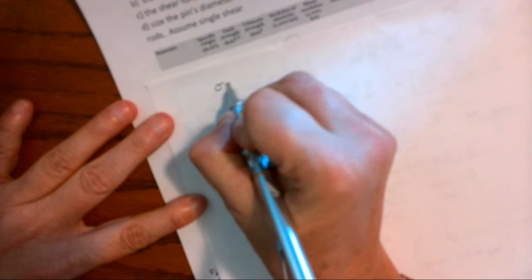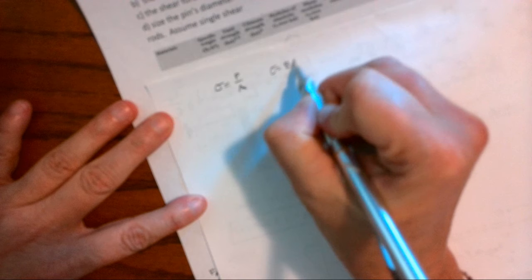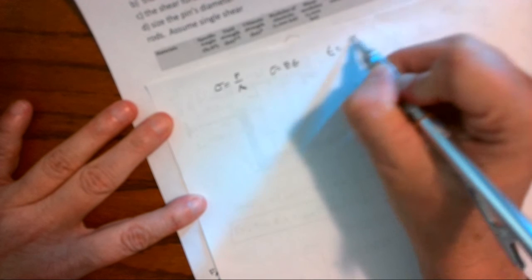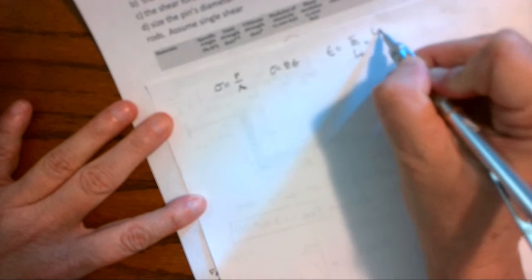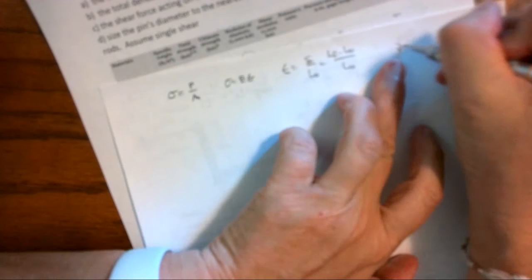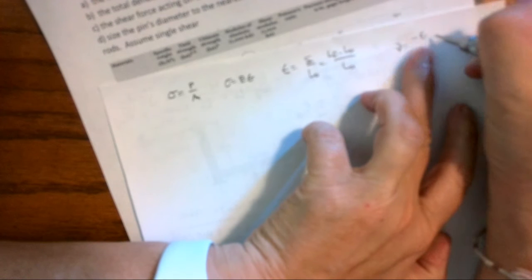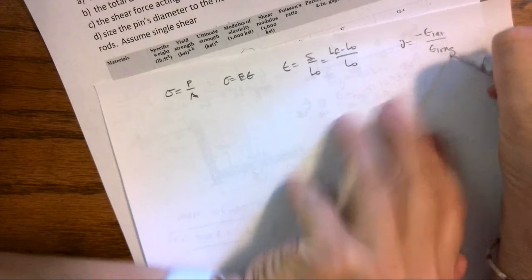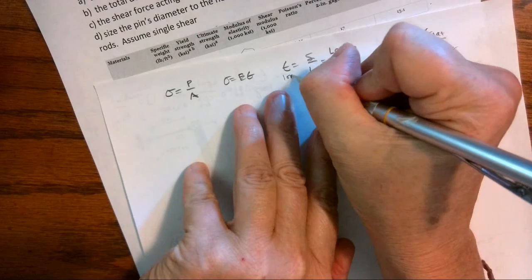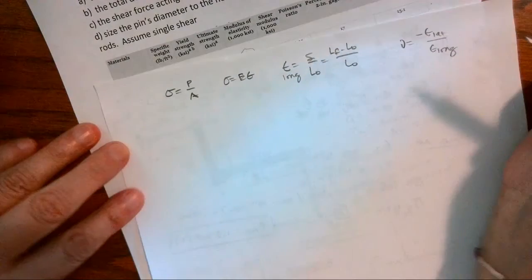So let's start with the spectrum. We kind of touched on this in class. I know stress is P over A. I know that stress is related to strain. I know that strain is change in length over length, which is length final minus length initial over length. And I know that Poisson's ratio gives me that lateral strain, which is cross-sectional to longitudinal. If I want to be specific, this is longitudinal strain because we're applying a longitudinal load.